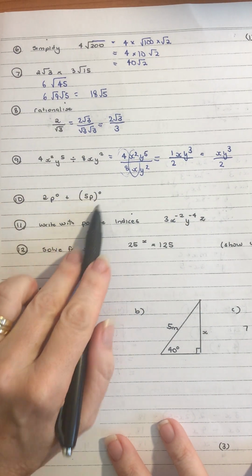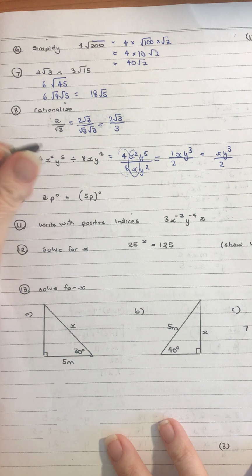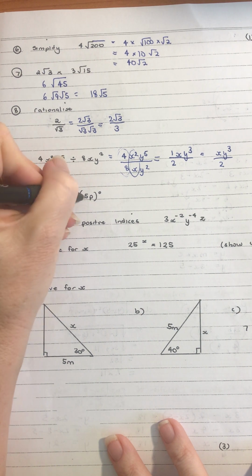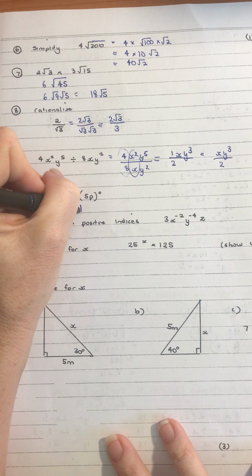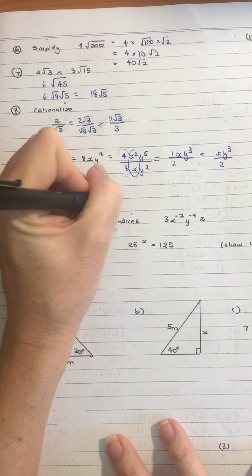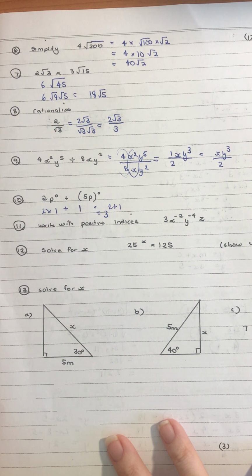Here we've got using our 0 index, so 2 times p to the 0, so that'll be 2 times 1. Anything in the bracket raised to the power 0 is going to give us 1 then, so we get 2 plus 1 is equal to 3.